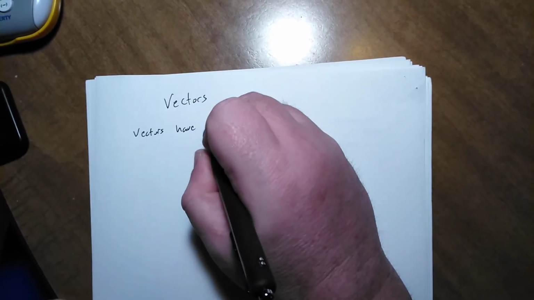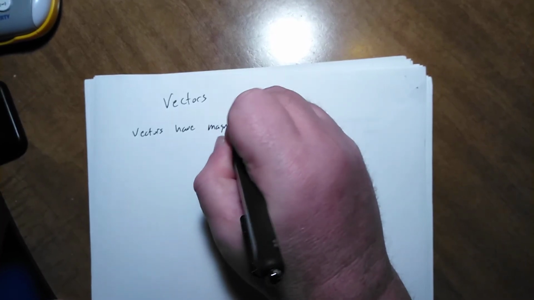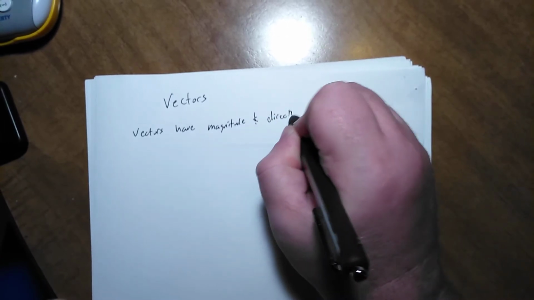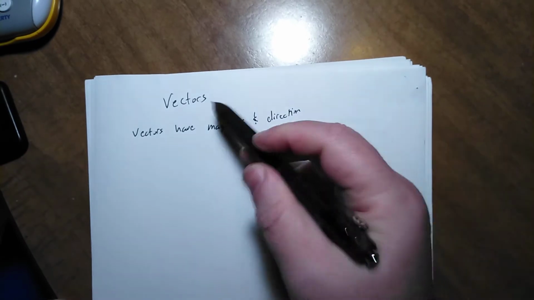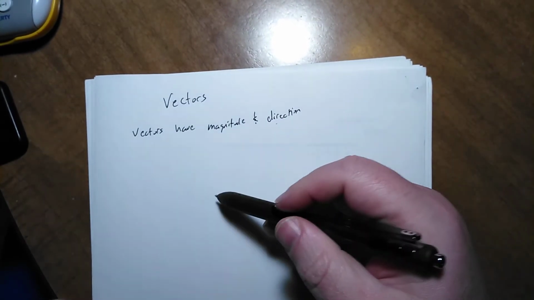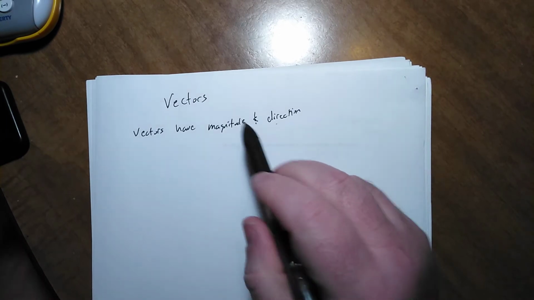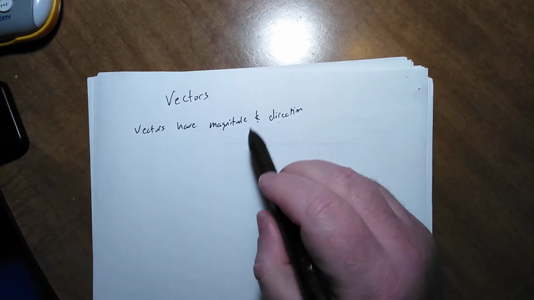If you ever saw the movie Despicable Me, vectors have magnitude and direction. The villain, every time he would say his name is Vector, would say, because I have both magnitude and direction. It's an awesome movie, and it won me from that moment on.